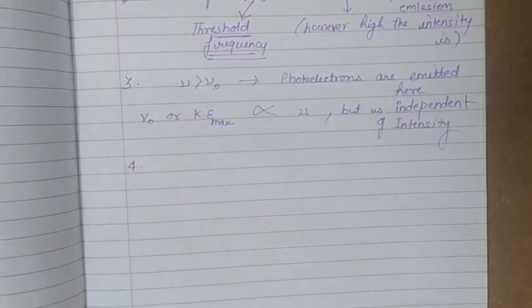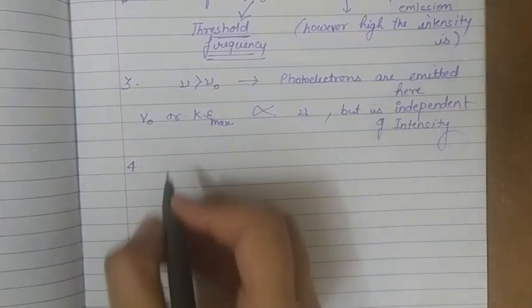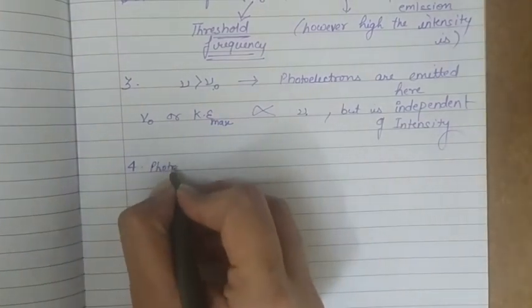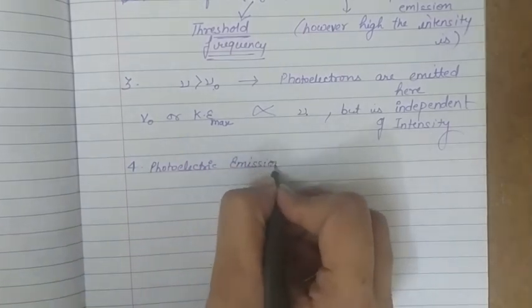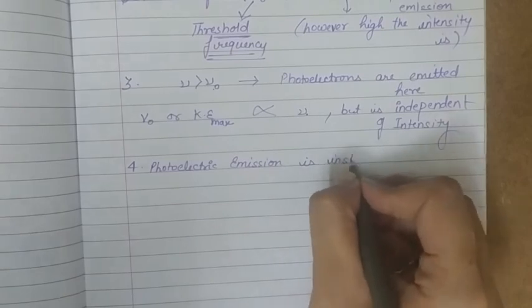Now moving to the fourth law. The fourth law is that photoelectric emission is an instantaneous process. That means the time lag between the incidence of light radiation and the emission of photoelectron is very small. It is approximately 10 to the power minus 9 seconds or even less, which we can't observe. So it seems to us that the process is happening instantaneously. That's why we call the process of photoelectric emission instantaneous.